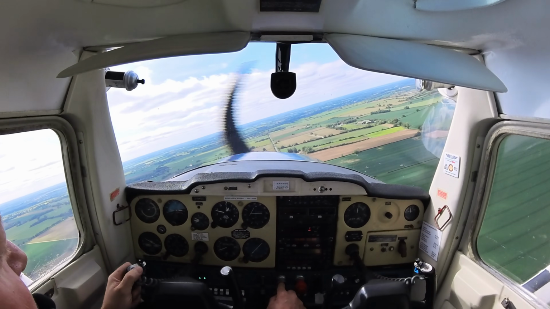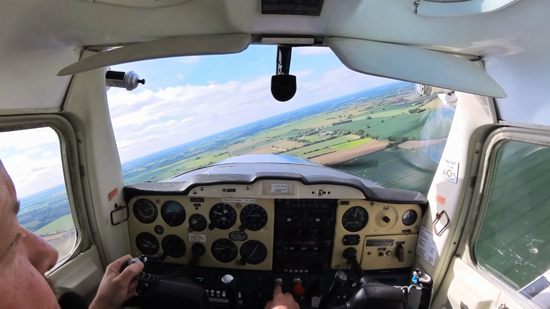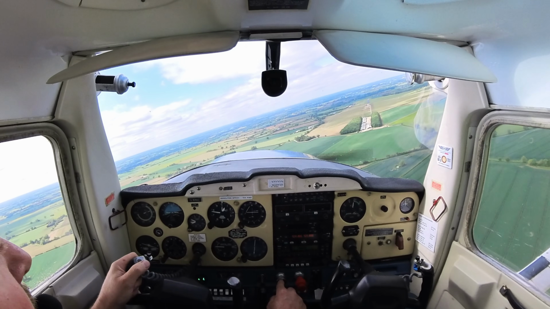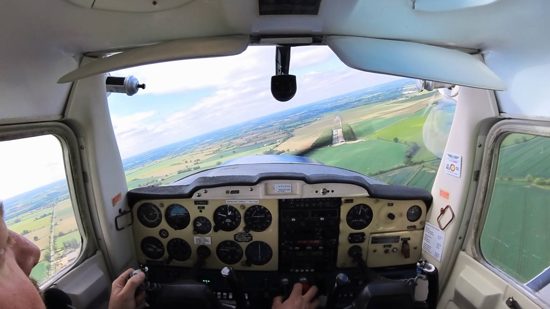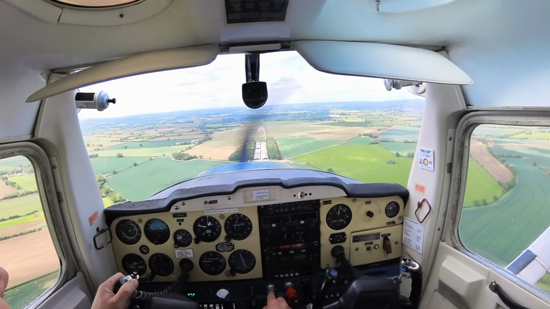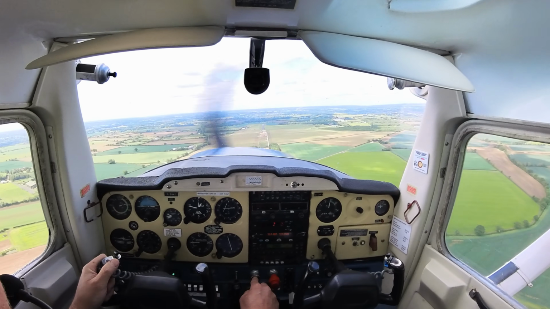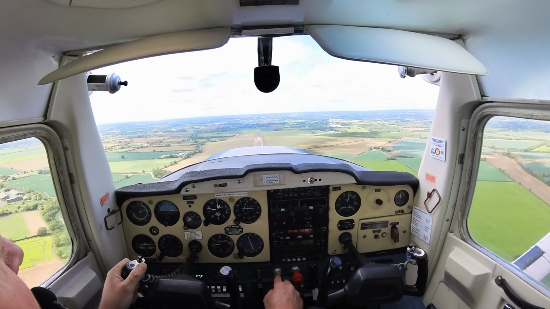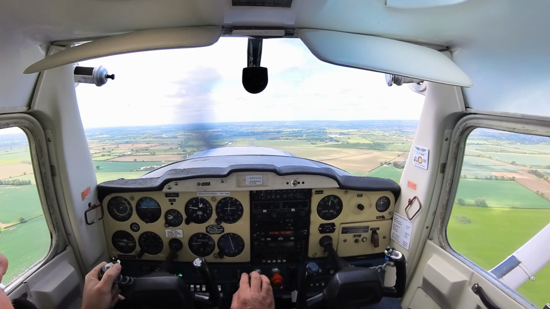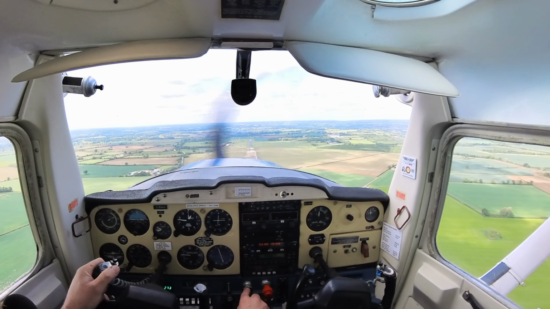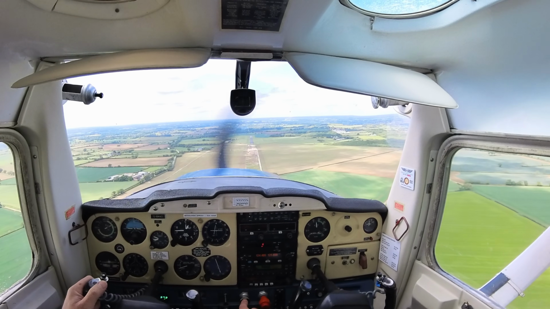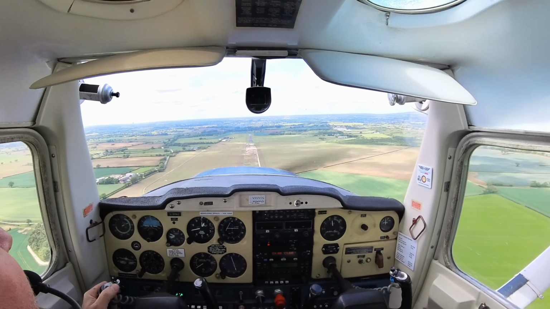Okay, we are now overhead the shiny white roof building, so we now turn onto final. As you can see, our altitude is indicating 800 feet, which, as we discussed before, actually means we are approximately 600 feet above the ground. As we were turning onto final, the final third stage of flaps were added. If there was a significant crosswind, or if it was gusty, we may have landed with less flaps to give the plane better stability, but this isn't required today. We are now aiming for an indicated airspeed of 65 knots.